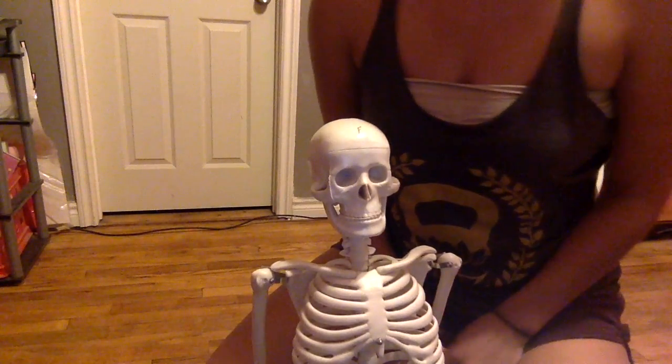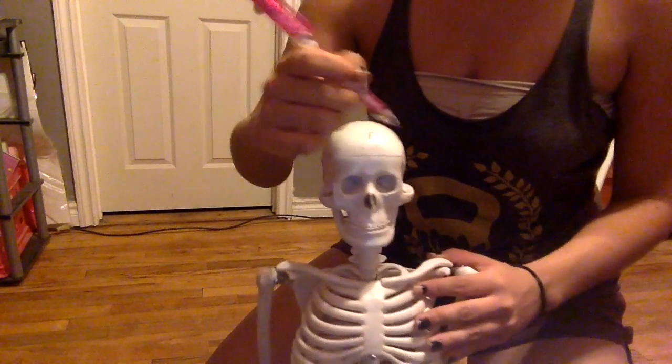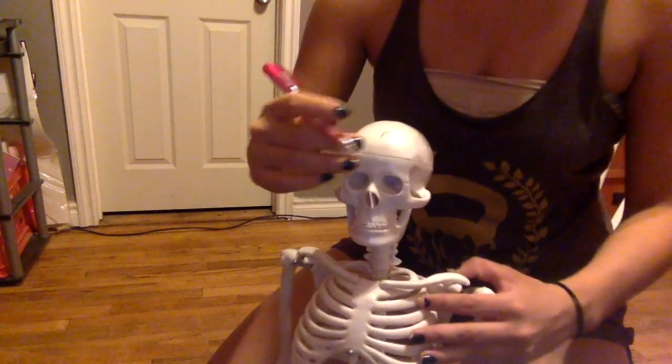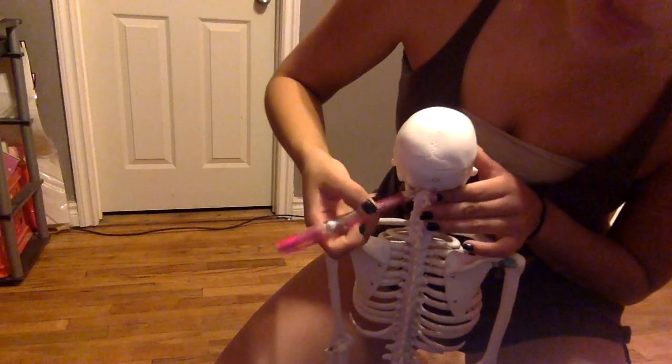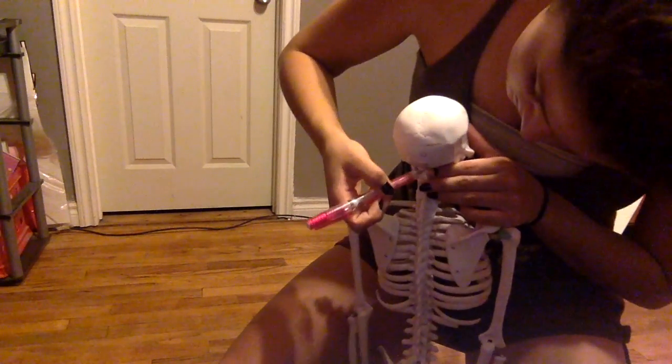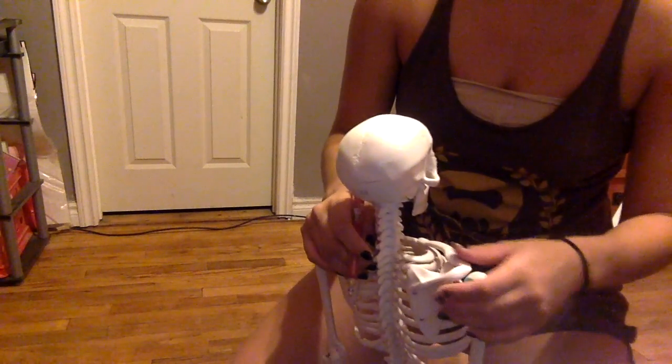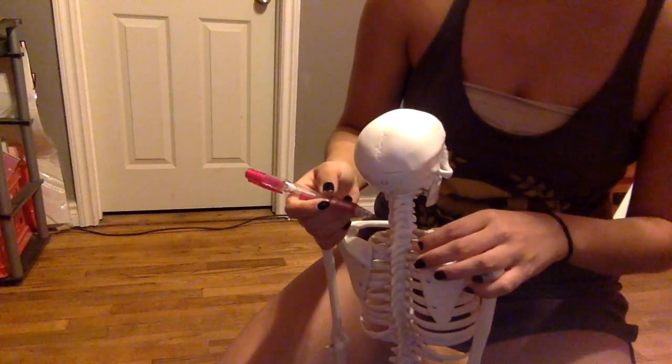To begin, we have our cranial bones. We have our frontal bone here, our parietal here, our occipital located here. Our external occipital protuberance is located here. It is where the muscles that keep the head upright and allow the head to tilt backward attach. And lastly, we have our temporal located here.